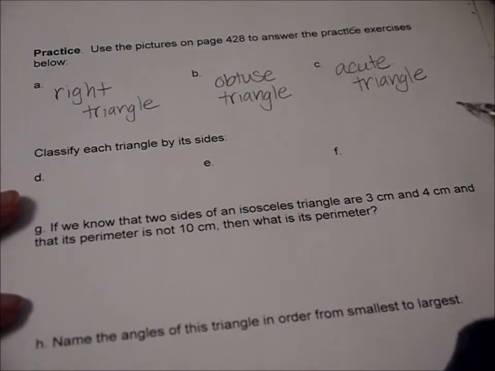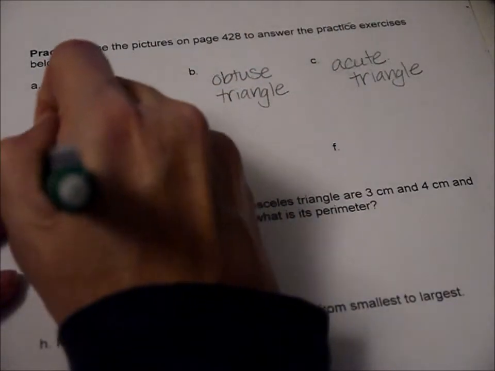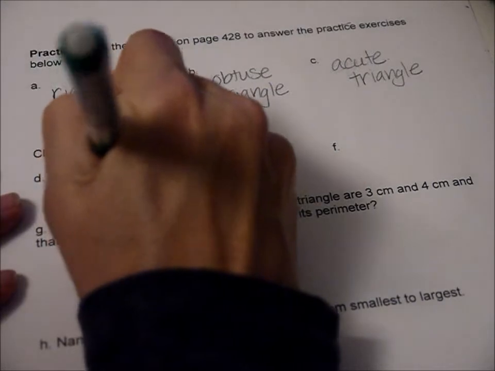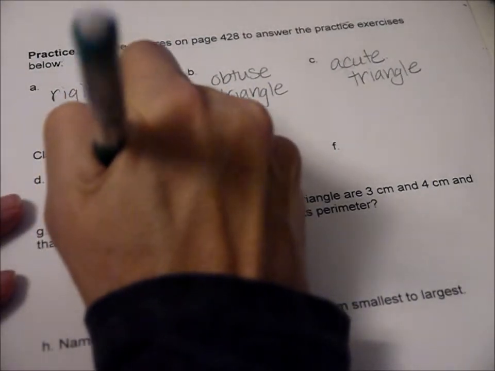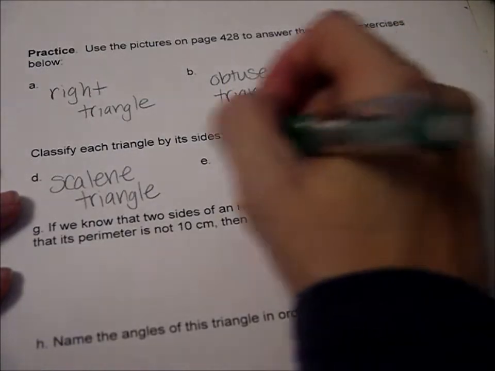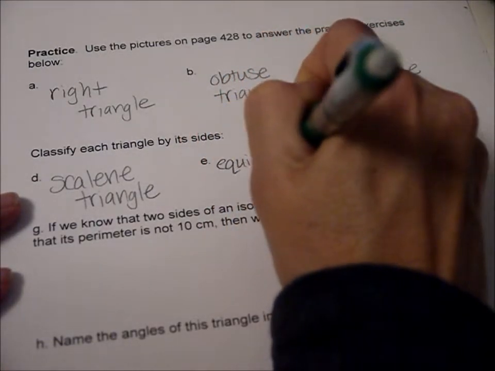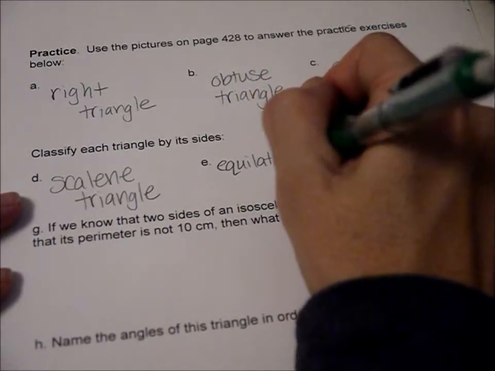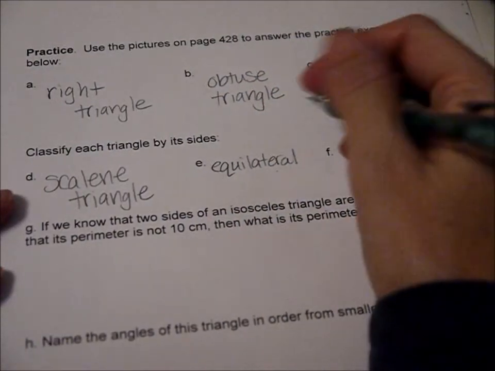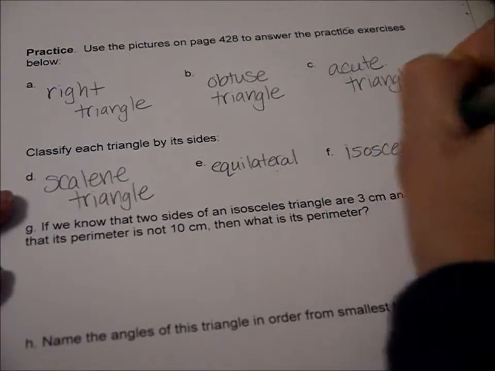Okay, now the next one is by its sides. So I see I have 3 different sides on letter D, so that is a scalene triangle. Letter E, all the sides are the same, so we call it equilateral or regular, but make sure you know equilateral. And then F has 2 that are the same, so they are isosceles.